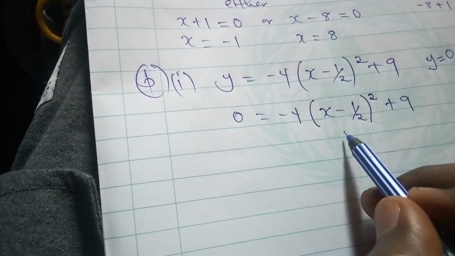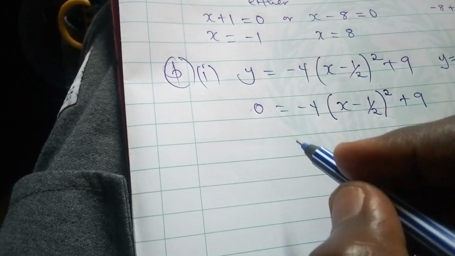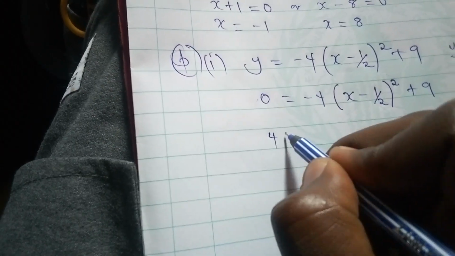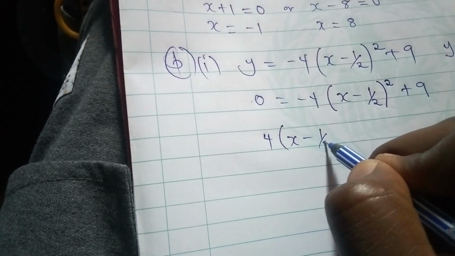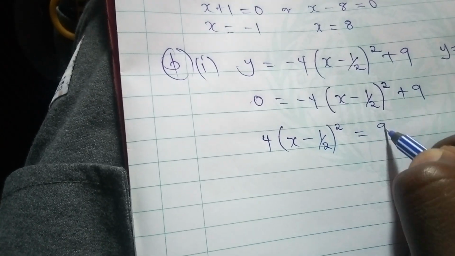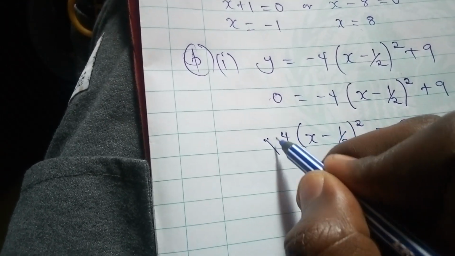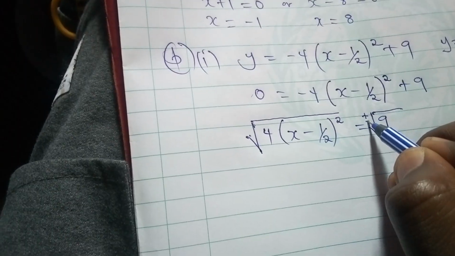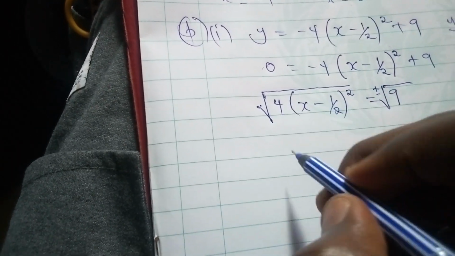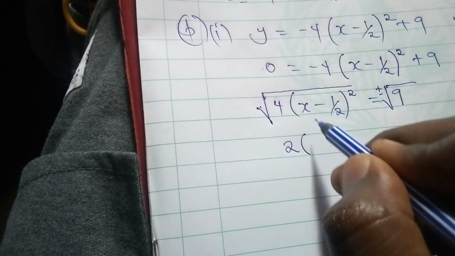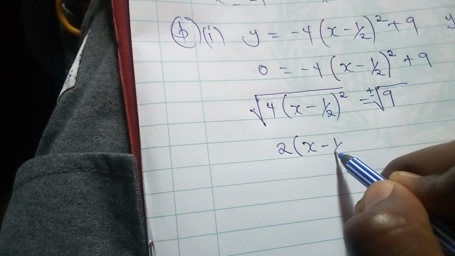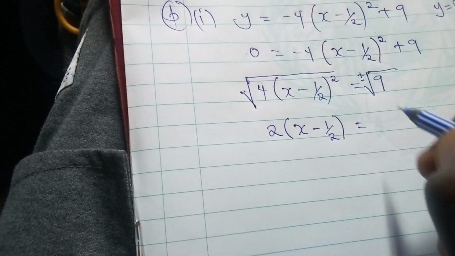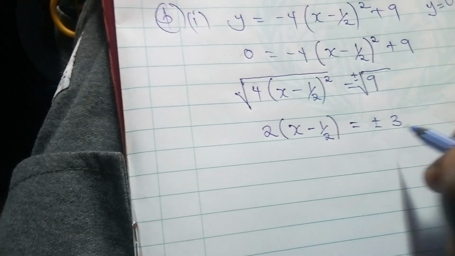So the entire thing is going to come to the left-hand side, and it becomes positive when it crosses the equal sign. So positive 4 (x minus 1 over 2) squared is equal to what? 9. From there you're going to square root both sides. So the square root of 4 is 2, open bracket x minus 1 over 2, because we are just cancelling this part. The square root of 9 is positive or negative 3.